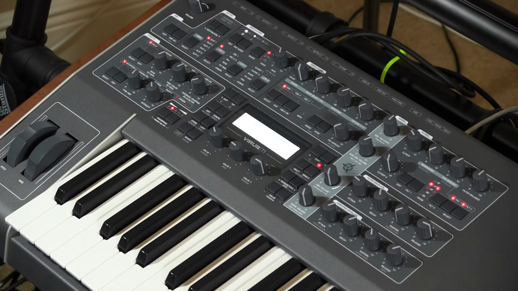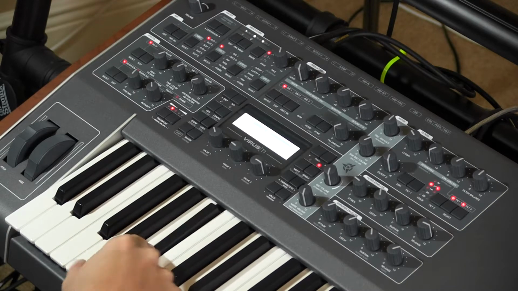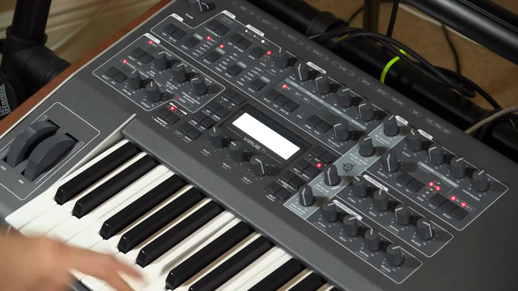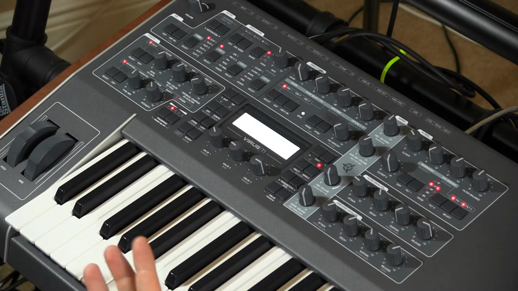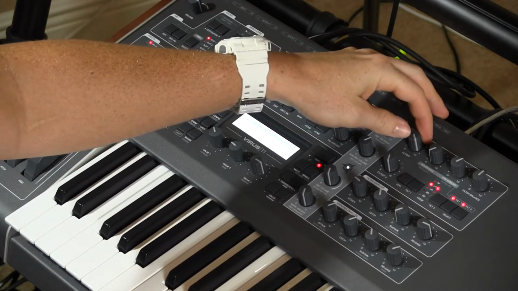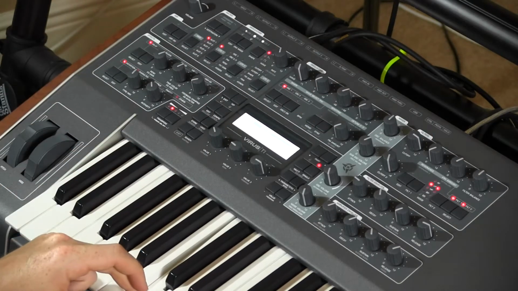We're hearing both oscillator 1 and 2, and they are both sawtooth waves. So let's go ahead and make it a little bit softer, a little more dull. So what I'm going to do first is come over here to my cutoff filter, and I'm going to turn it down just a hair.